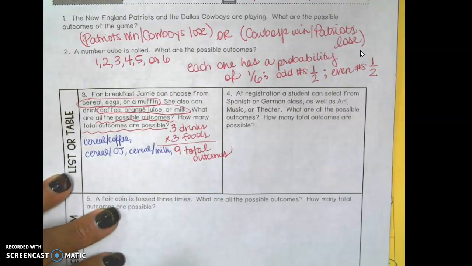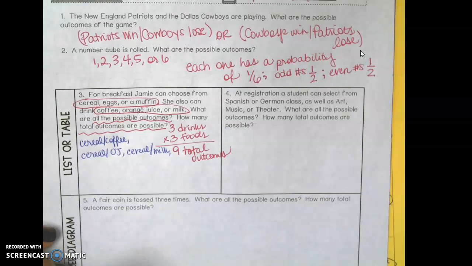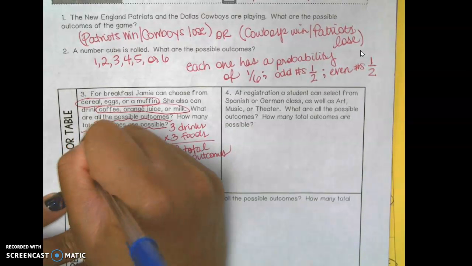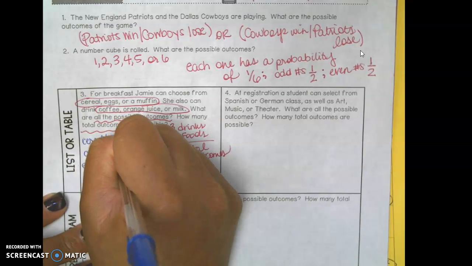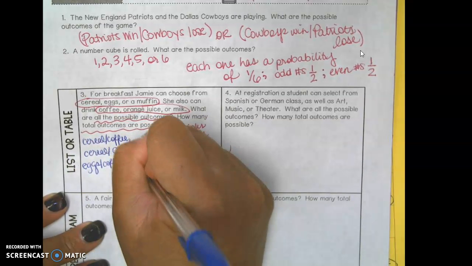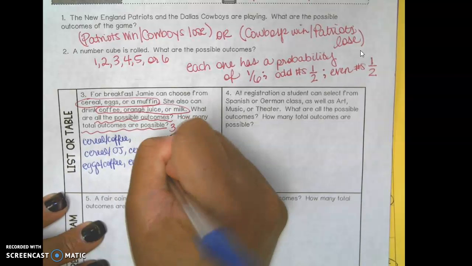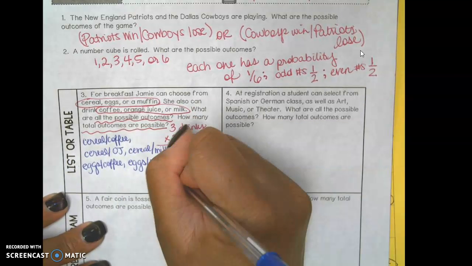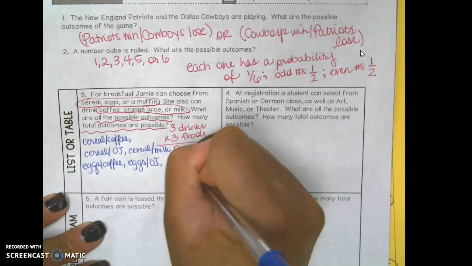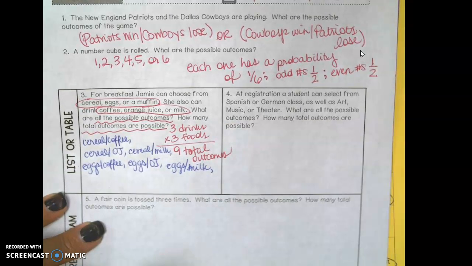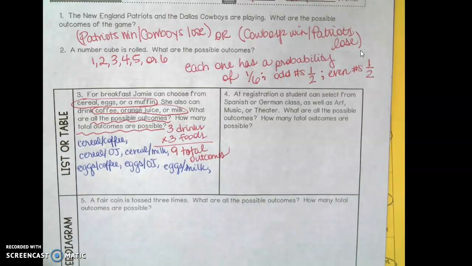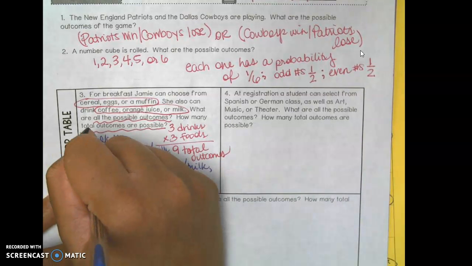Now after cereal, what can I eat? Eggs and coffee. What's the next one? Eggs and orange juice. What's the third one after that? Eggs and milk. Yeah, it doesn't sound good, but it is what it is. Okay, I've exhausted all of my egg options. What about the next one? Muffin and coffee.